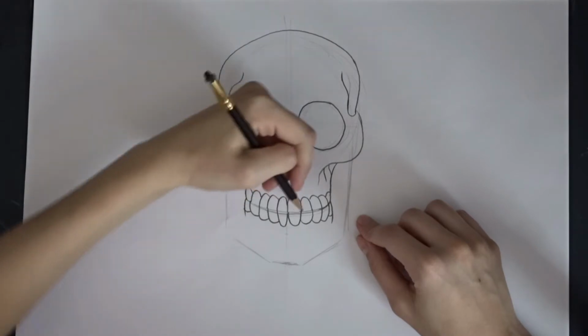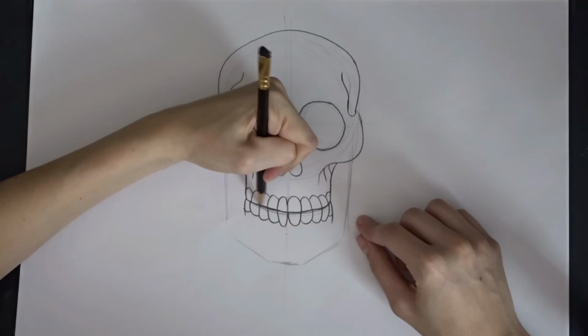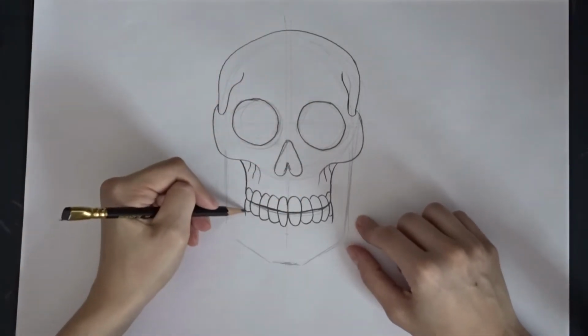If you want to add gems or cool patterns to your teeth, keep that in mind. If you want to black one out so it looks like it's missing a tooth, you can do that too. That'd be fun.